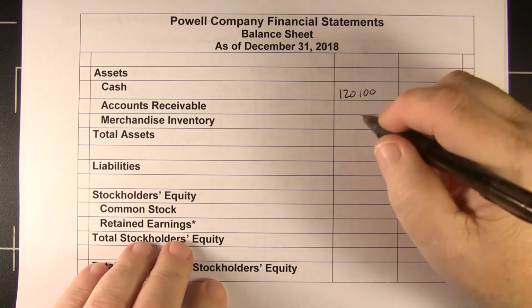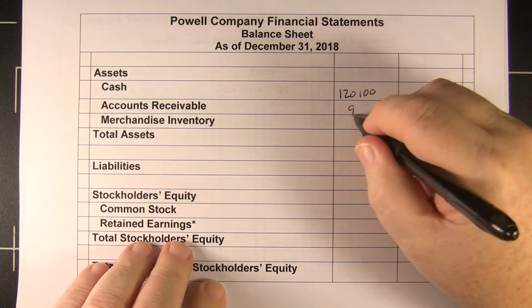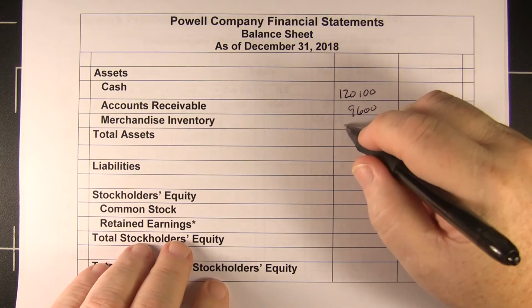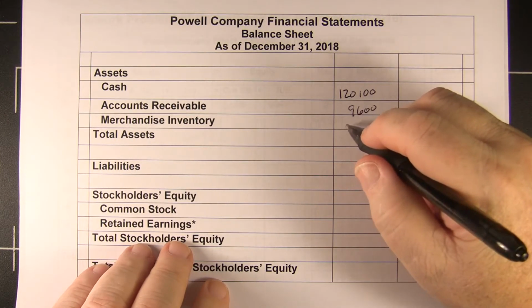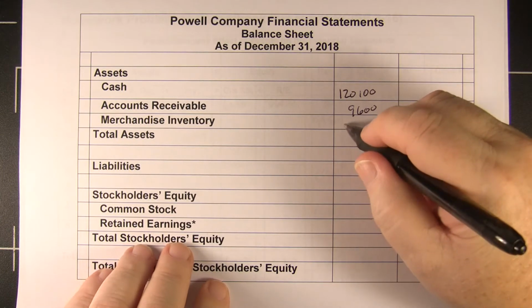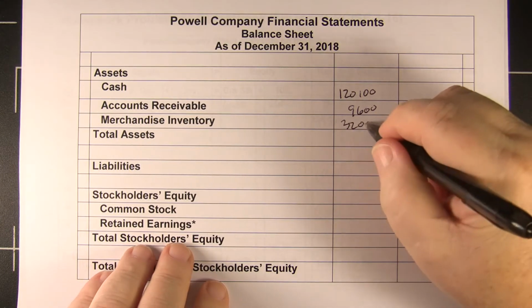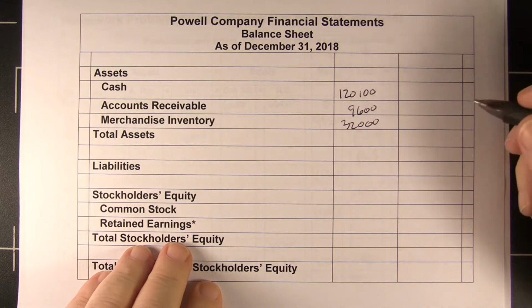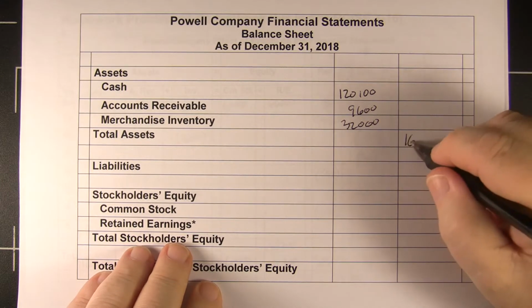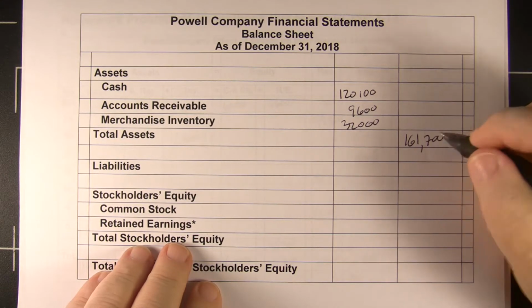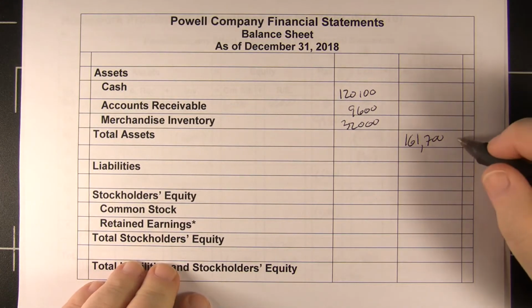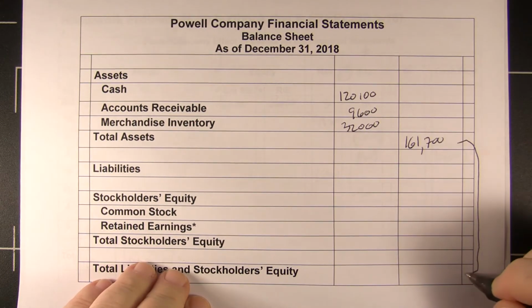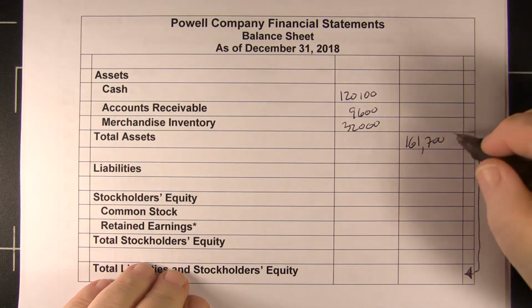and $9,600 for the receivable, and the merchandise inventory is $32,000. So our total assets, when we add those all up, is $161,700. Remember, when we're all done, this number will equal that number.